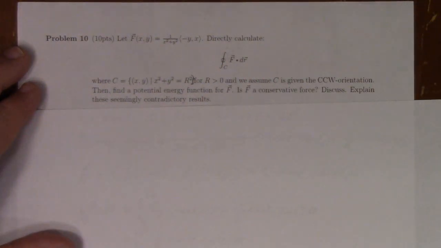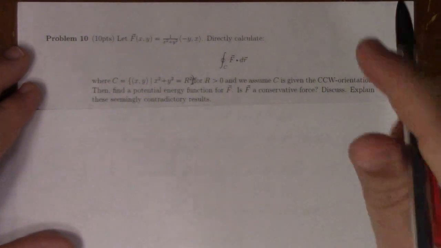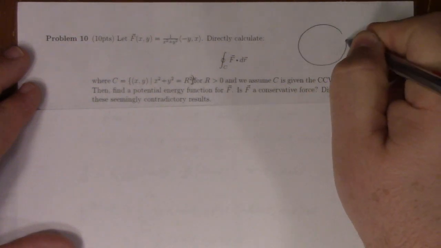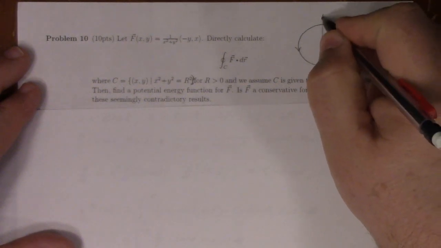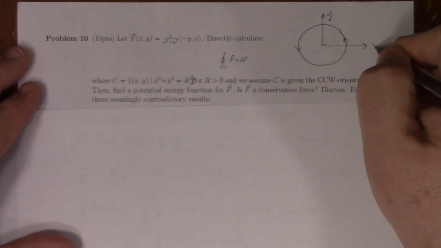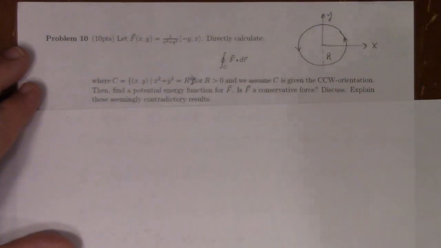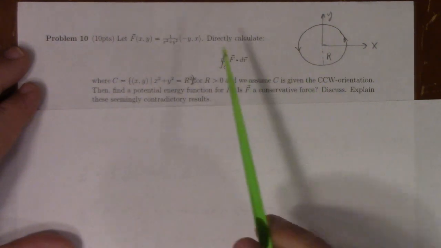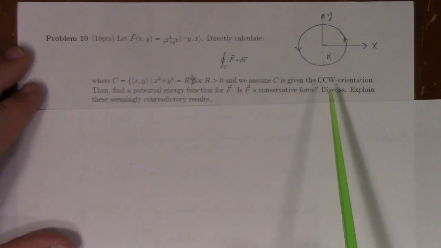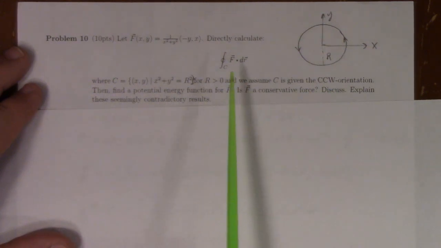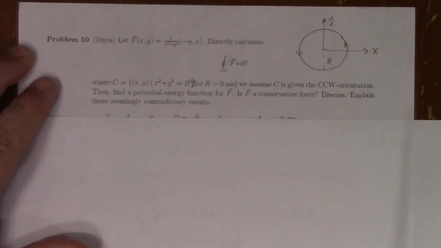Anyway, so given the counterclockwise orientation for the circle, basically we're just talking about this guy, counterclockwise, so like this. All right, so just the circle of radius r, like that. What's the work done by this force as you go around the circle? So I said, first of all, calculate it directly, and then next, try to find a potential energy function for F. Then I asked a question, is it a conservative force? Discuss. Explain the seeming contradiction.